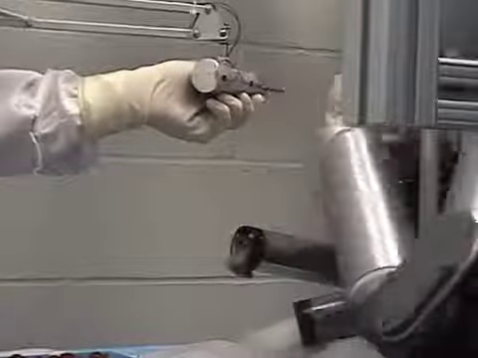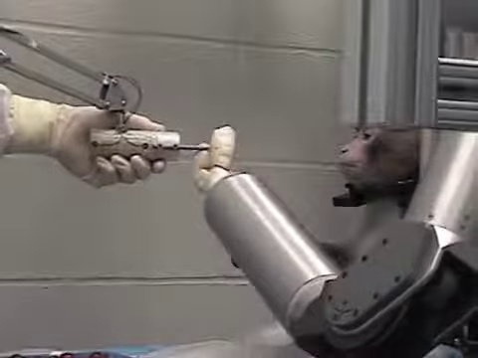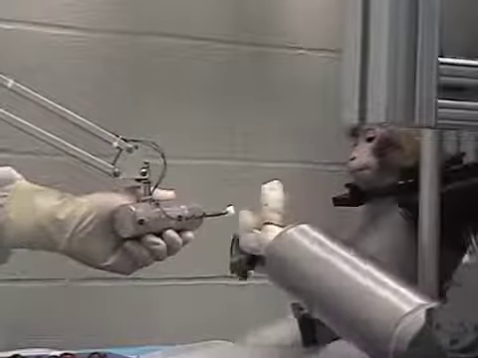A multi-electrode array implanted in the monkey's motor cortex records the spike pattern of 116 single neurons. The movement intent signals generated by this population of neurons are decoded by a computer in real time and then executed by the robotic arm.